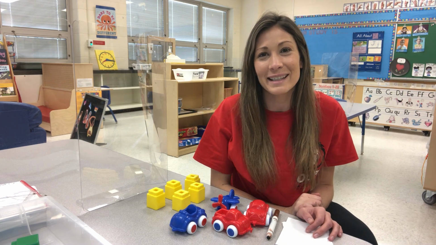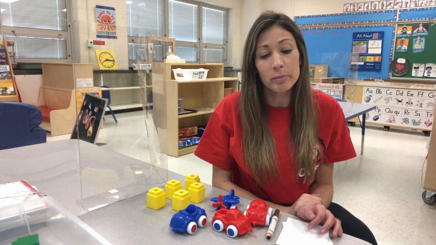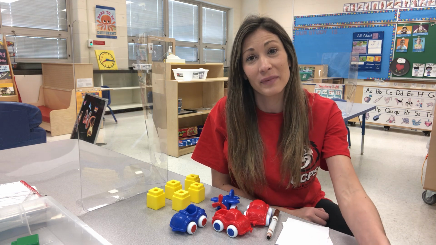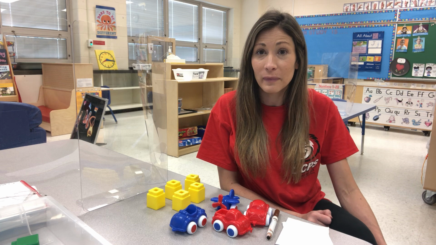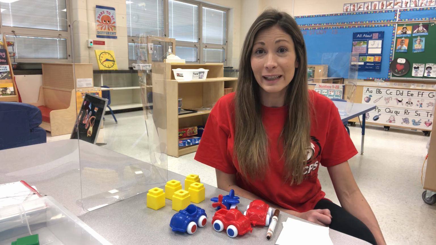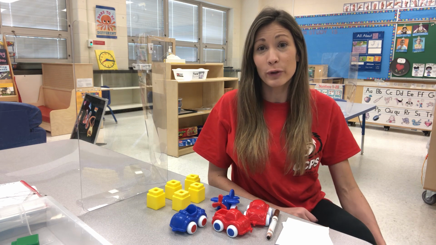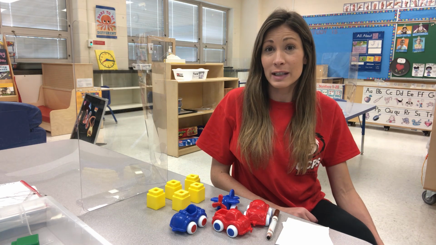Friends and families, today for our small group activity, we're going to play a game called Counting and Comparing. It focuses on the objective, compares and measures. Now families, if you could please gather some toys, different groups of toys for this activity.